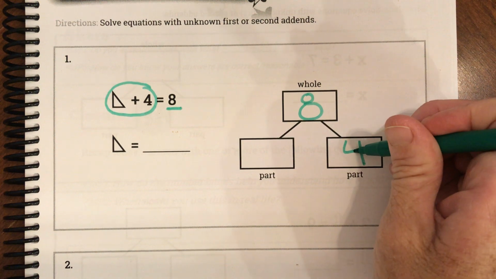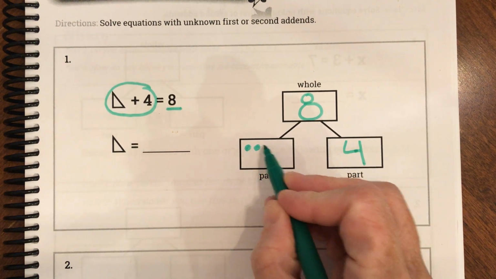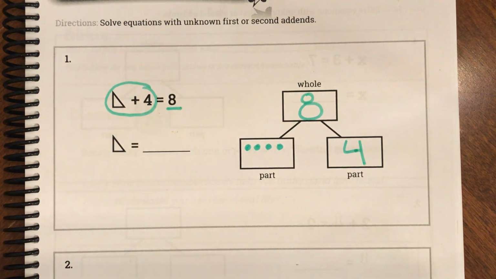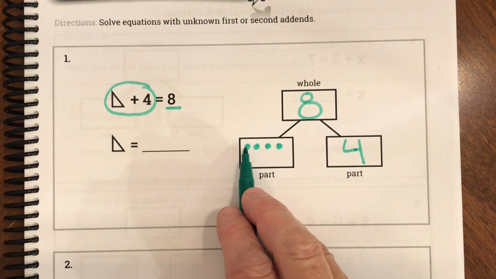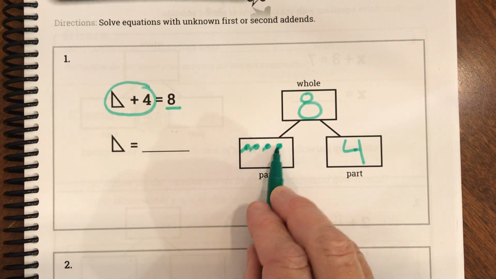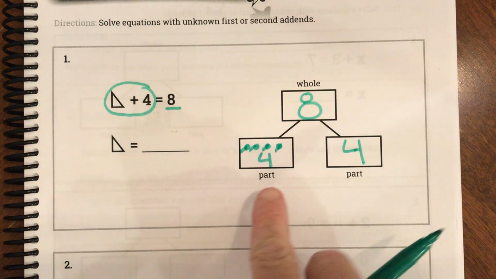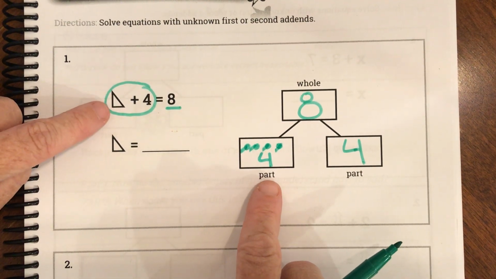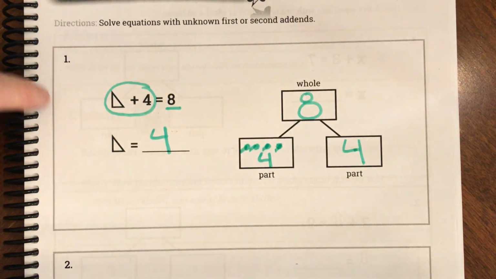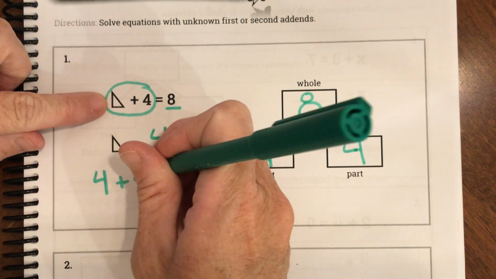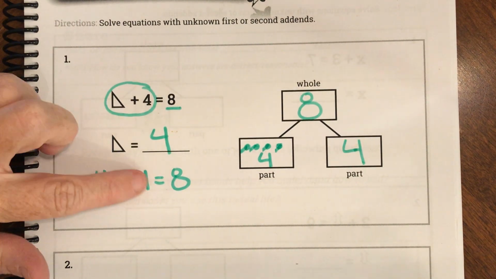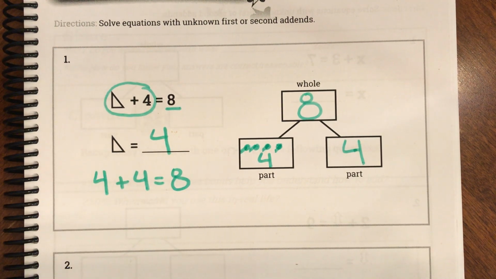So let's start. We're going to say 4, 5, 6, 7, 8. Okay, so we counted on enough and we got to 8. So how many goes in this unknown or this first addend? Let's count them. 1, 2, 3, 4. So our unknown, our first addend, which was unknown, is 4. And they don't have us write it, but we could write it. We could say, so our equation is 4 plus 4 equals 8. So our two addends equals our sum.